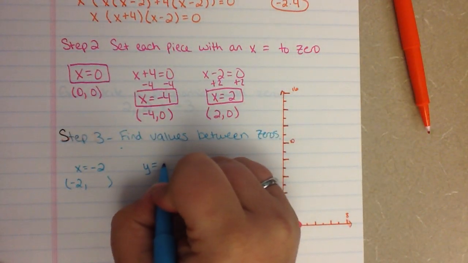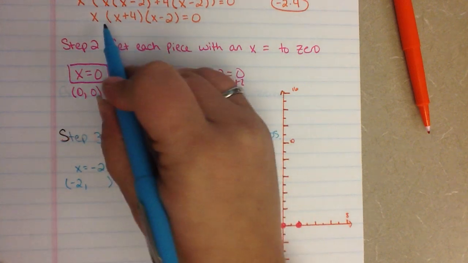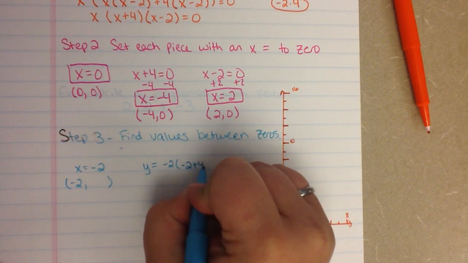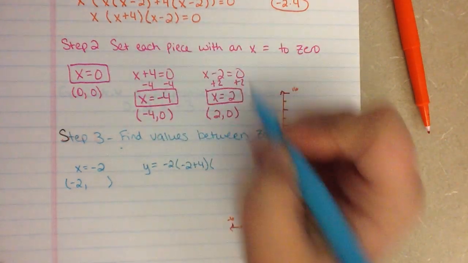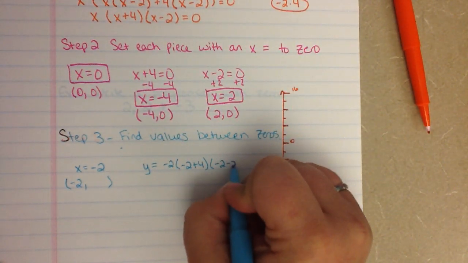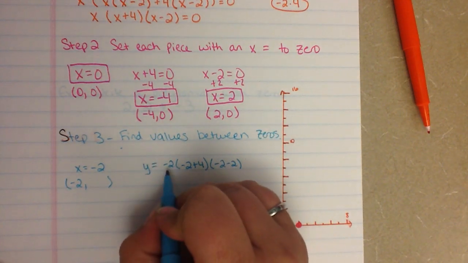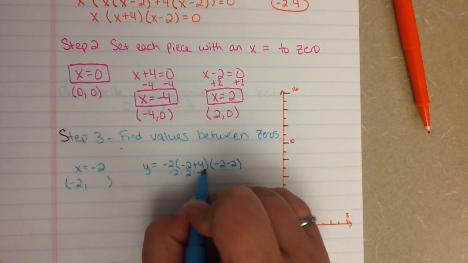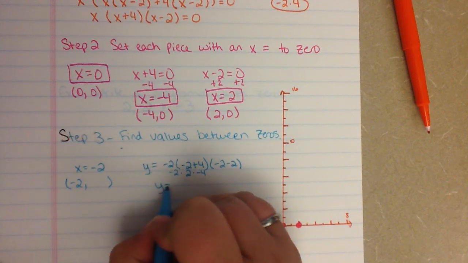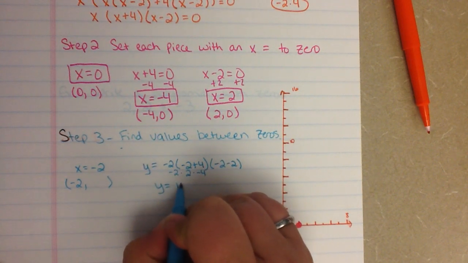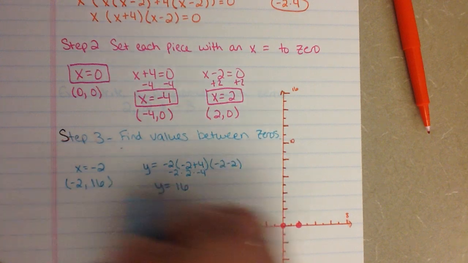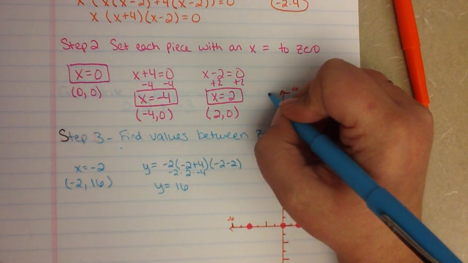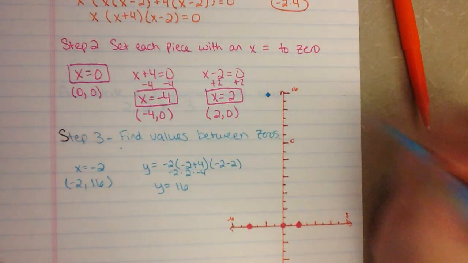So it's x, so negative 2, times x plus 4, negative 2 plus 4, times x minus 2, so negative 2 minus 2. So that's negative 2 times 2 times negative 4. So my y value is positive 16. So I can go over to negative 2 and up to 16, and there's another ordered pair.